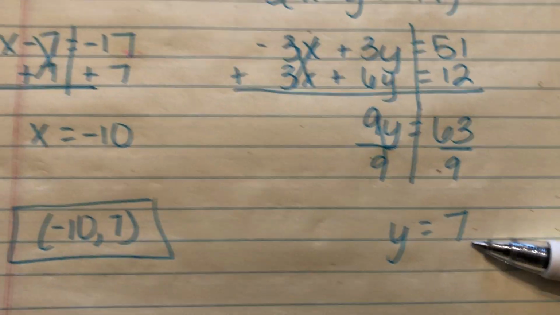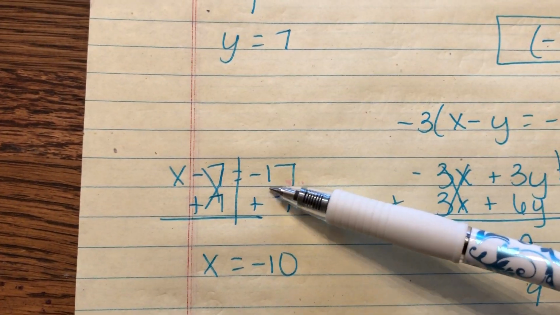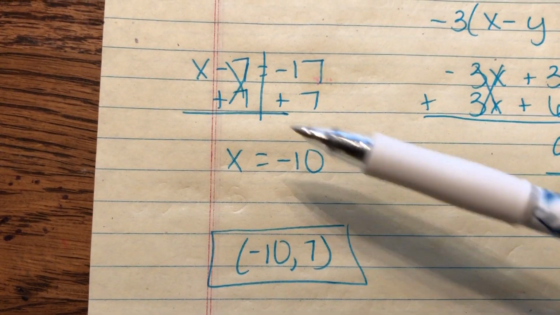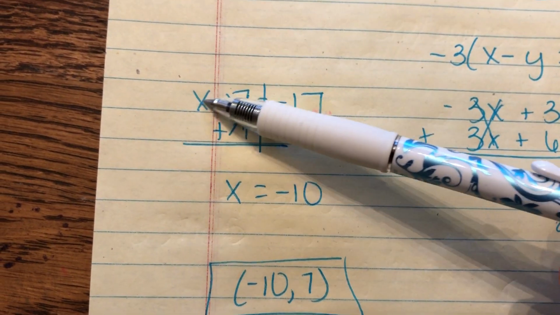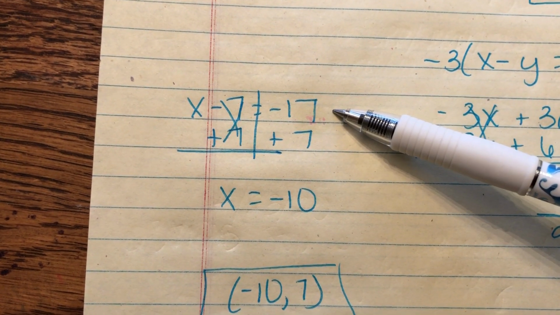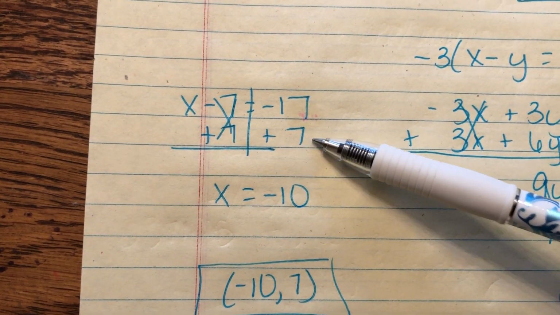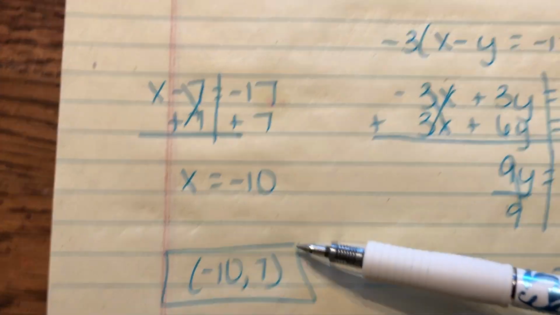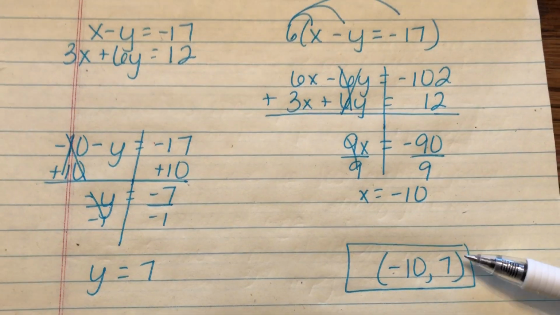Now that we know y is 7, we're going to go back and plug it back in. I just picked that top equation, and I replaced my y with my 7. So I have x minus 7 equals negative 17. Add 7 to both sides to get x is negative 10. Again, the ordered pair is the same as when I did it the other way.